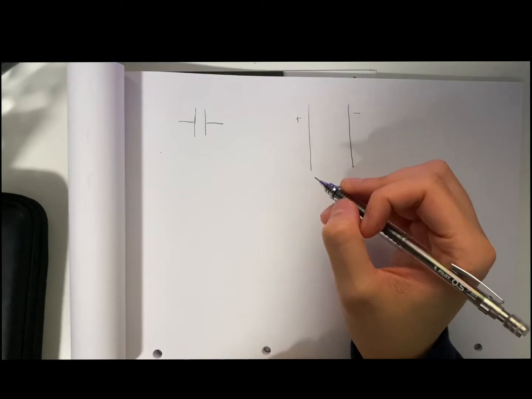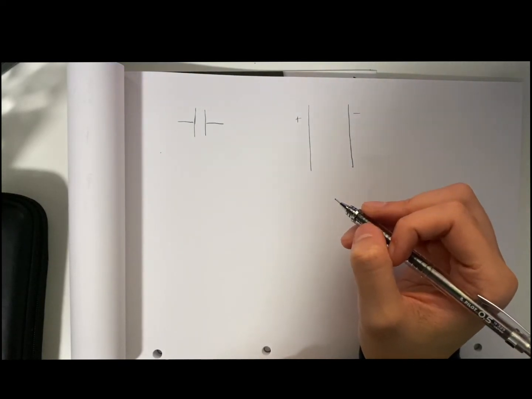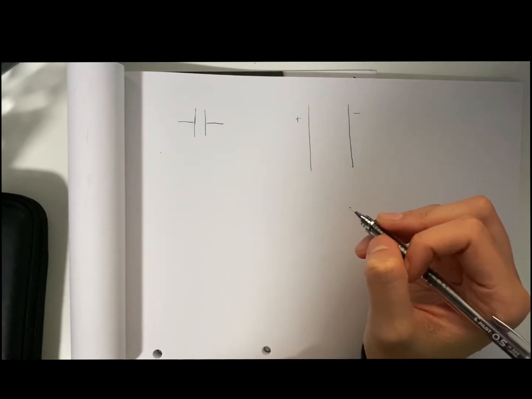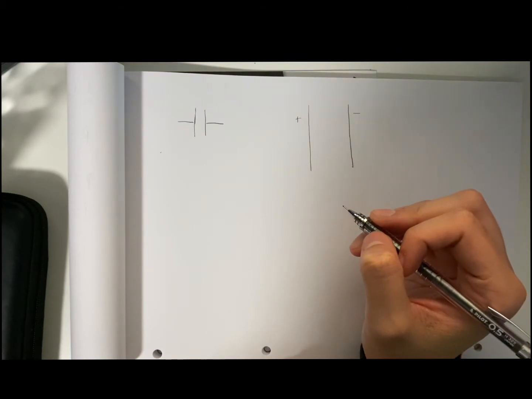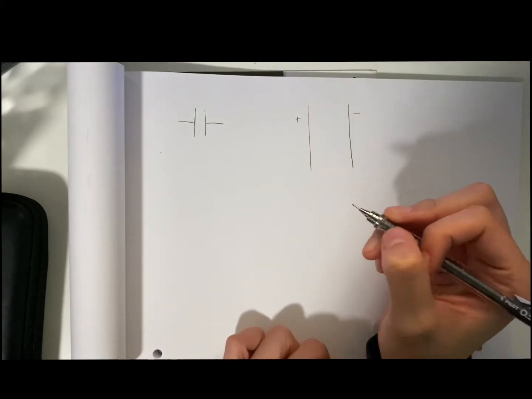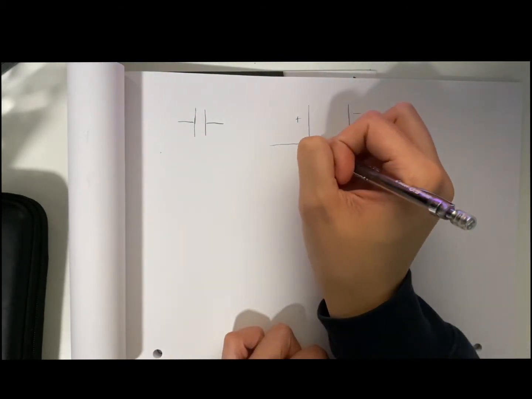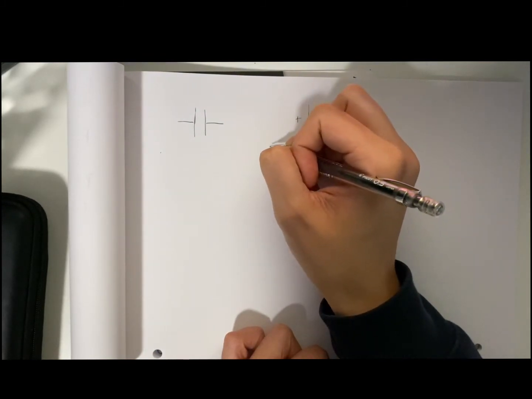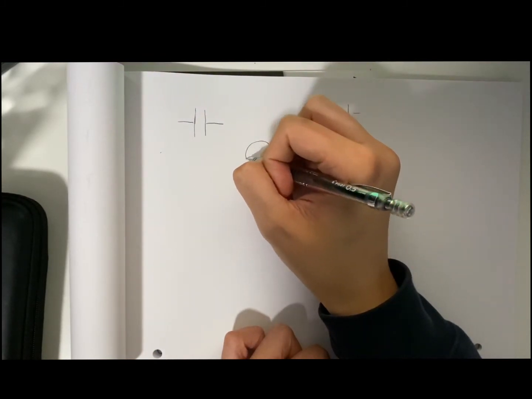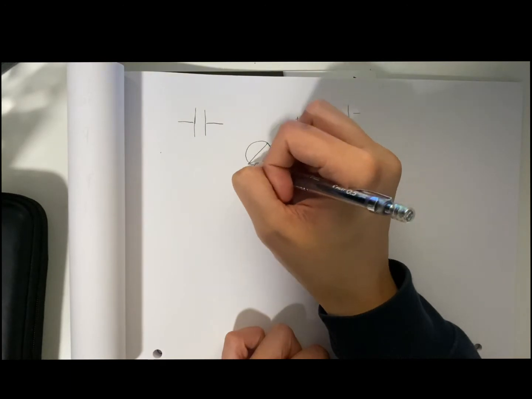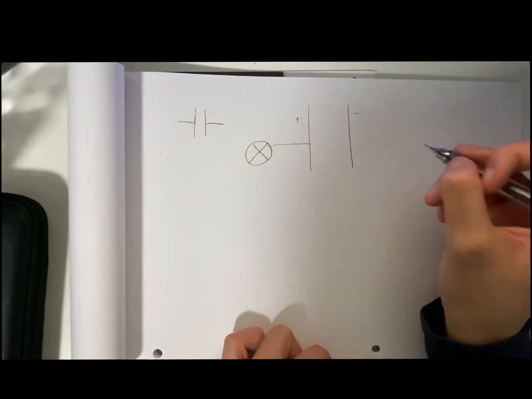And we are going to draw a circuit here showing a battery connected to a capacitor and through a bulb. So I'm going to draw it here. I'm going to draw my bulb. I believe this is the symbol for a bulb.